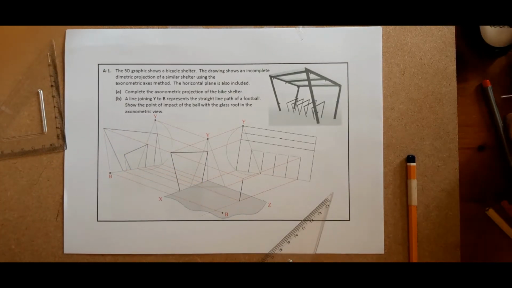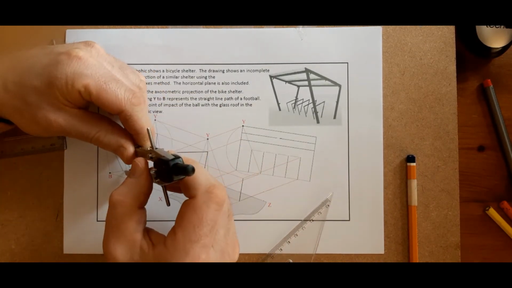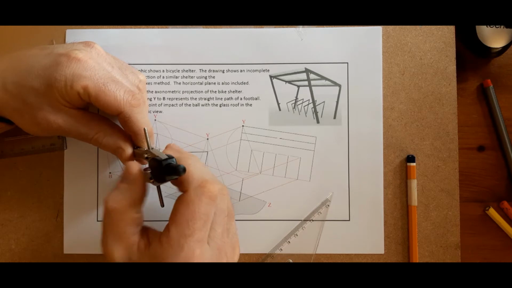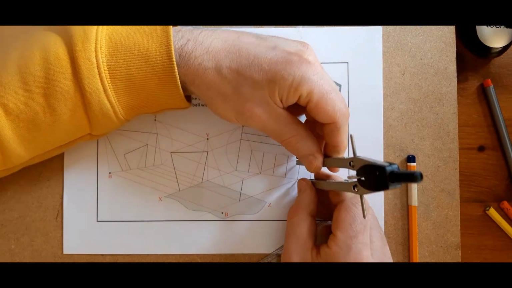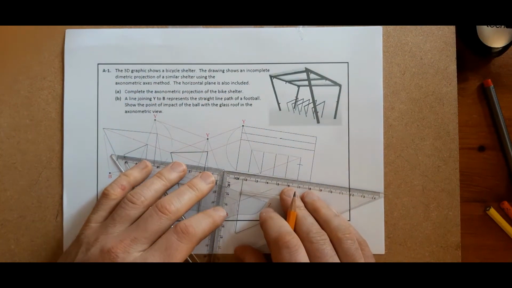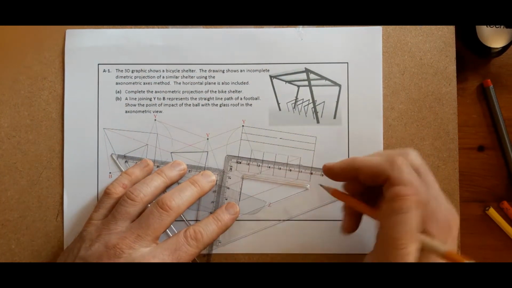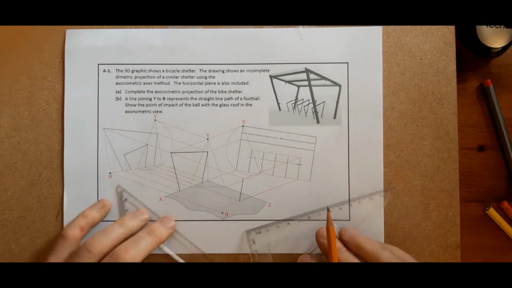Okay, and we can get that on our compass. And we'll just step it off over here. Now we'll run it across because you'll need that height on the other 5 as you're going along. I'm just drawing one as I said though.